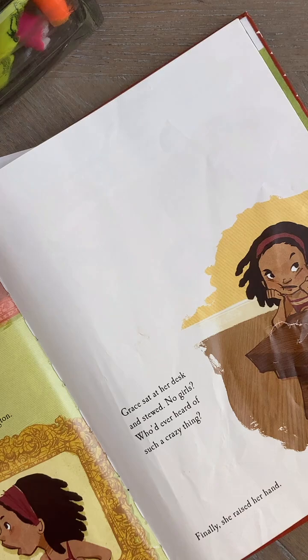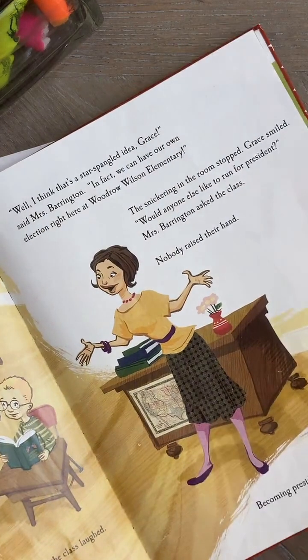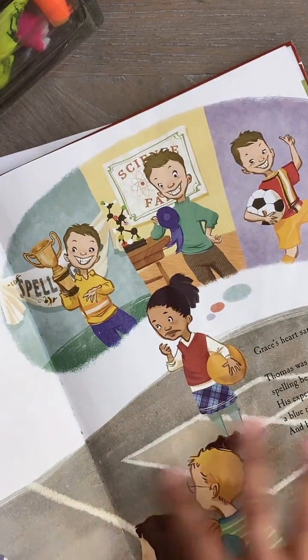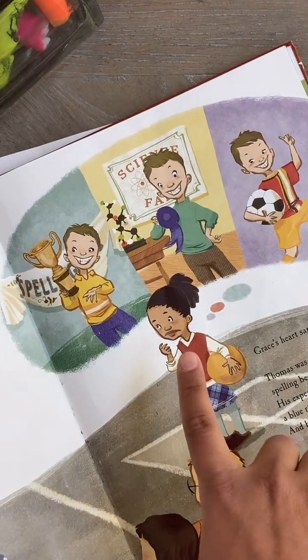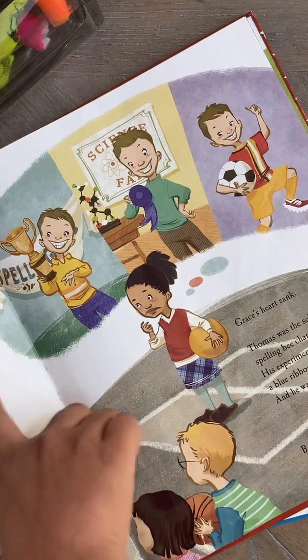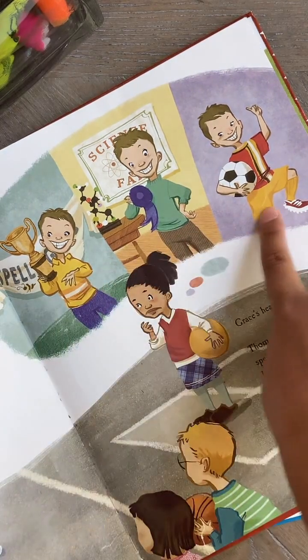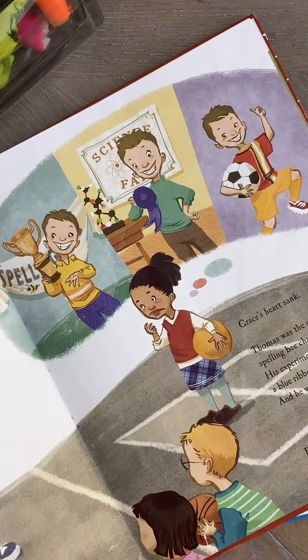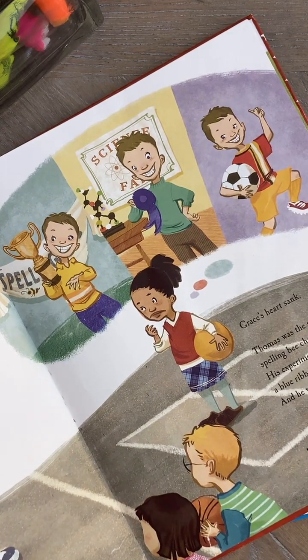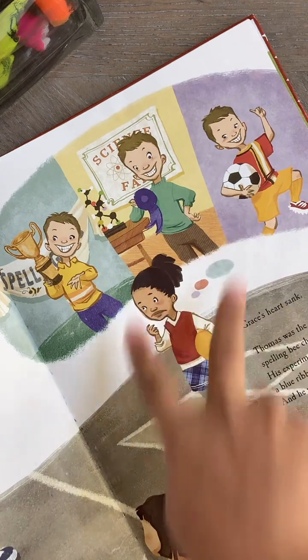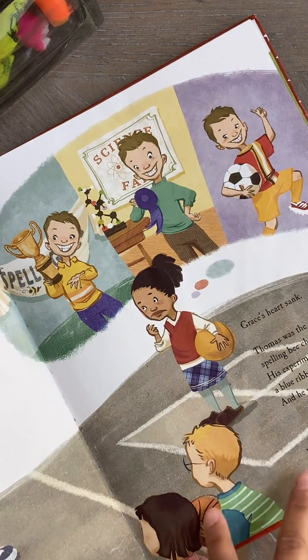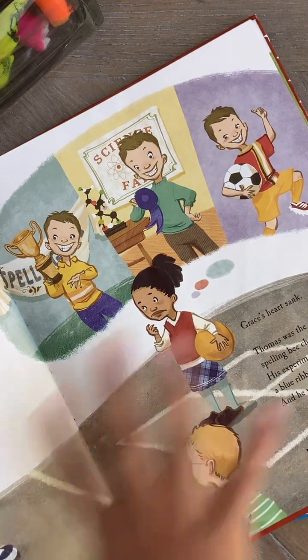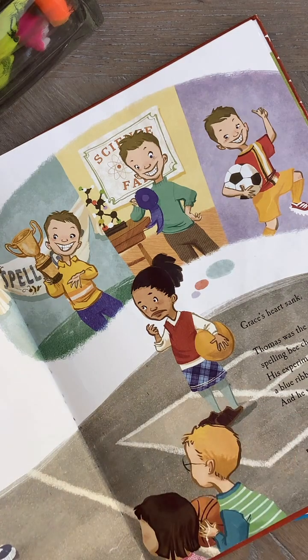And so she's feeling this responsibility that she's got to win. And then over here, she's thinking about all of these accomplishments that Thomas has. Again, he's her opponent. I'm not going to read the story to you. It's very easy to find on YouTube for yourself. But you'll see that Thomas is her opponent, and she's stressed out because he's a champion at a lot of things. He's good at a lot of different things.